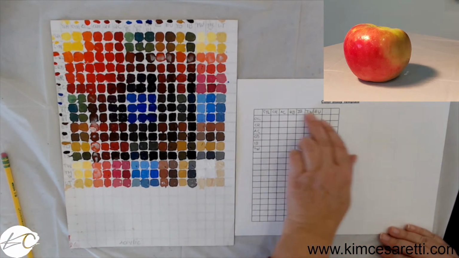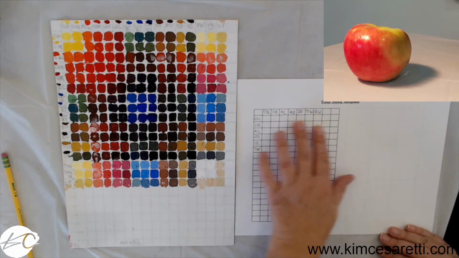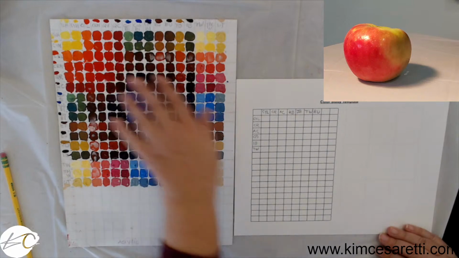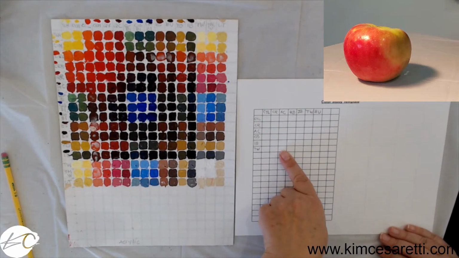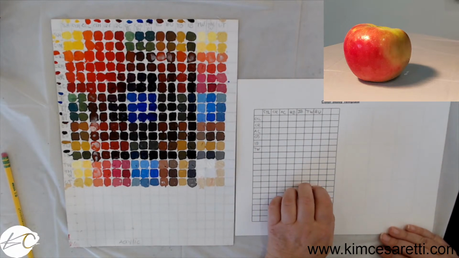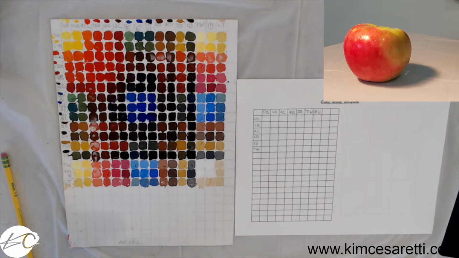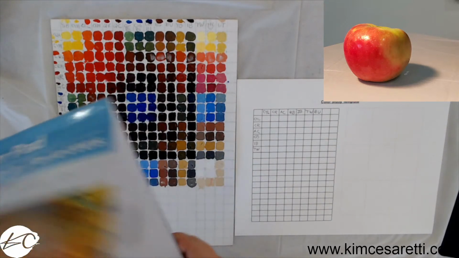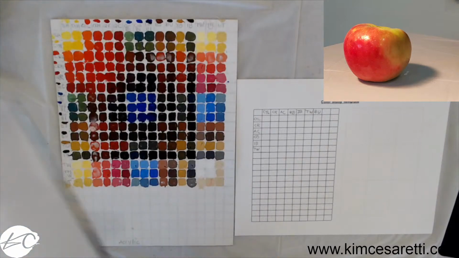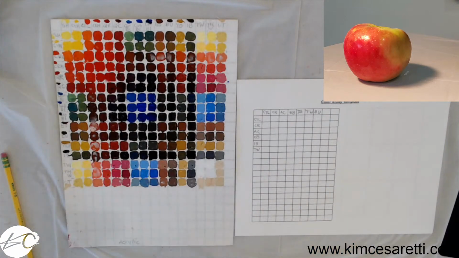Loosely looking here, I'm thinking that these are the colors that I might want to start with for my mixtures. So that means I'm going to have to go over and get those colors, and mix them first.